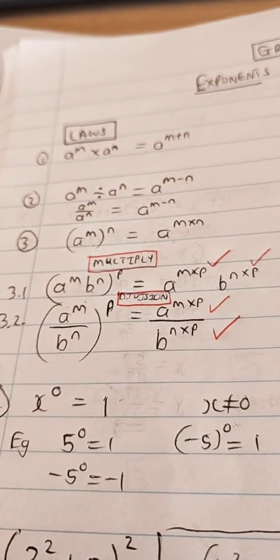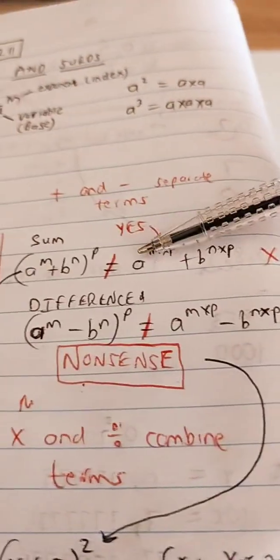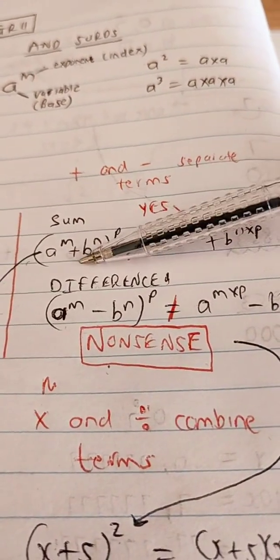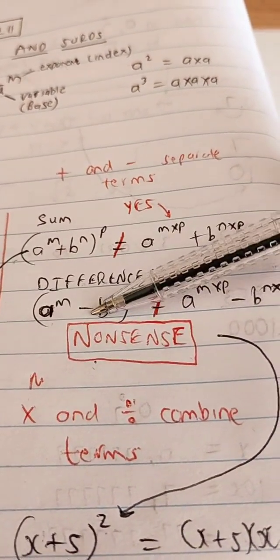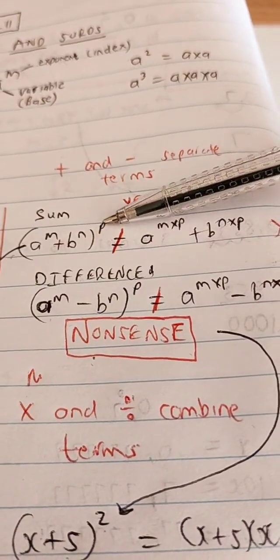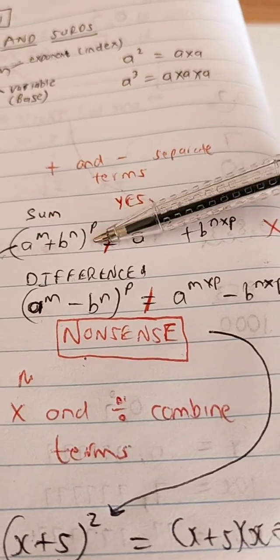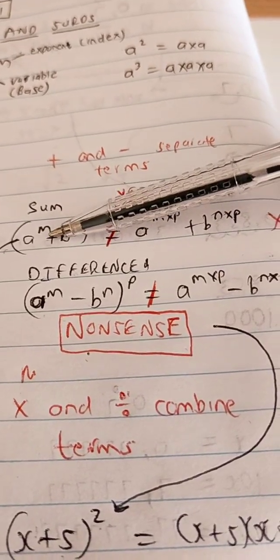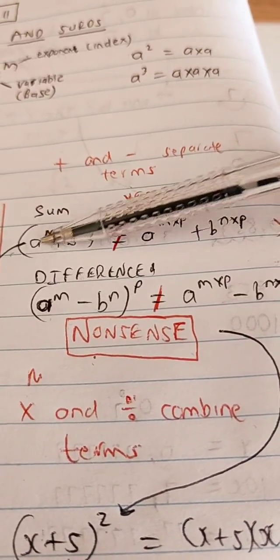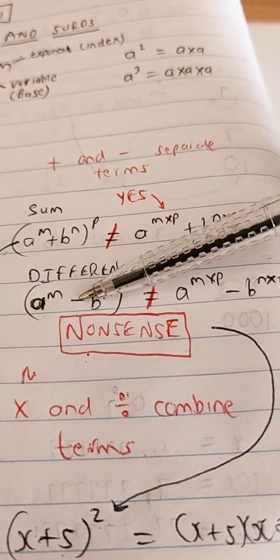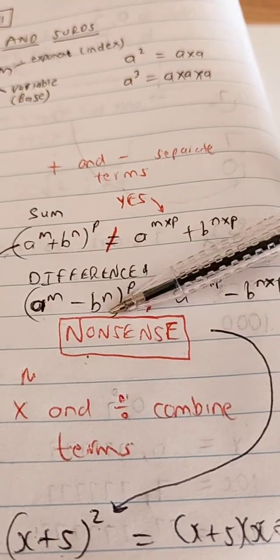But yesterday we clarified that this does not apply for addition and subtraction. We do not distribute the exponent by multiplication where there is a sum of bases and where there is a difference of bases.